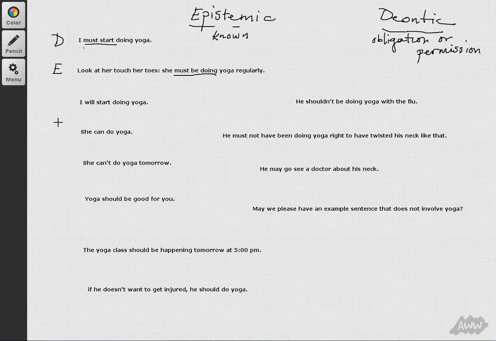Any kind of future tense, I will start doing yoga, has to do with deontic meaning. Right? So if one has an obligation to do something, that is a deontic meaning. She can do yoga. Well, this one's a little tough.